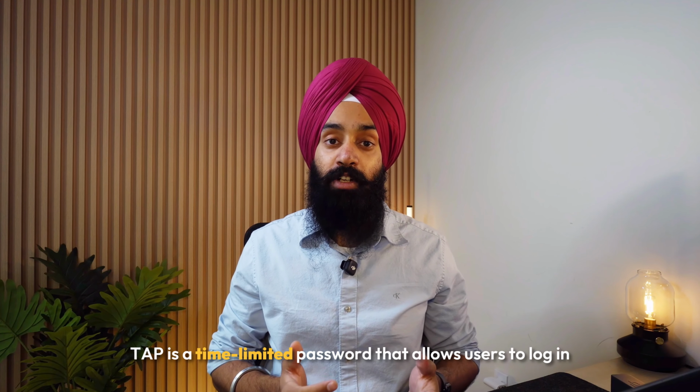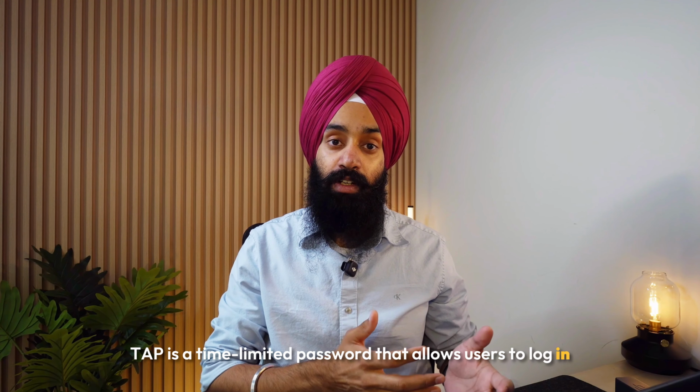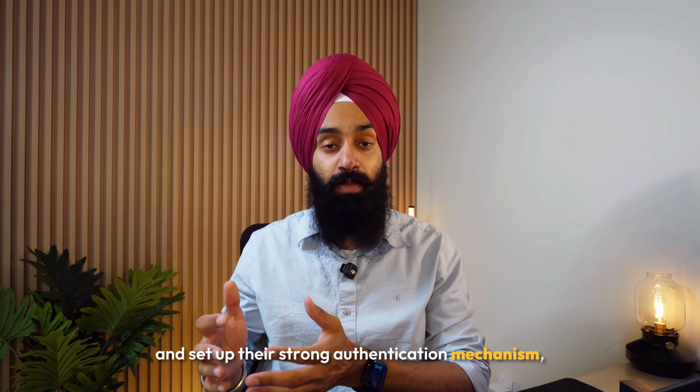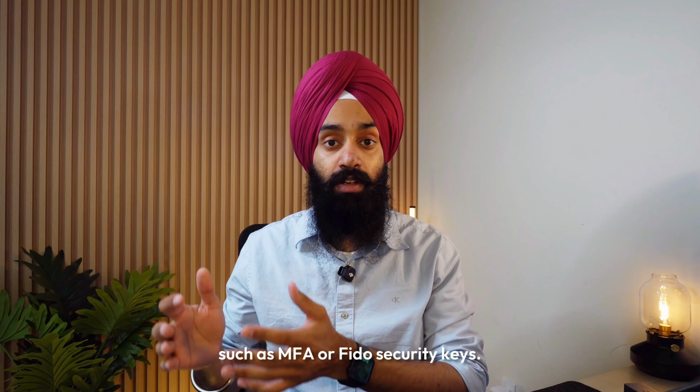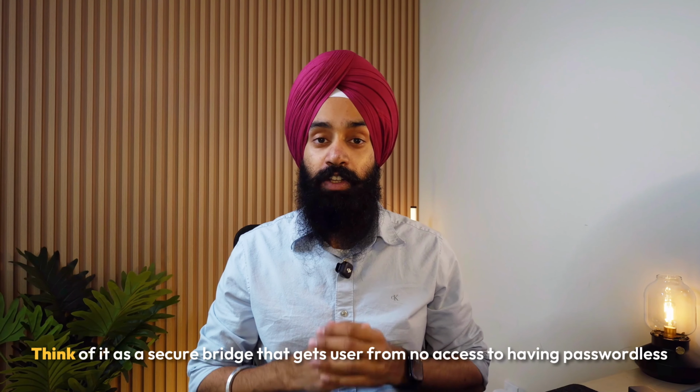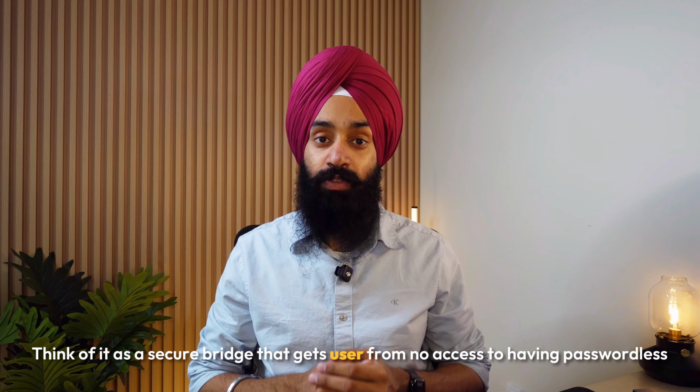TAP is a time-limited password that allows users to log in and set up their strong authentication mechanism such as MFA or FIDO security keys. Think of it as a secure bridge that gets users from no access to having passwordless authentication.